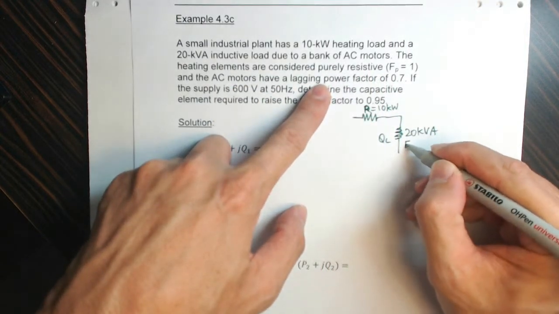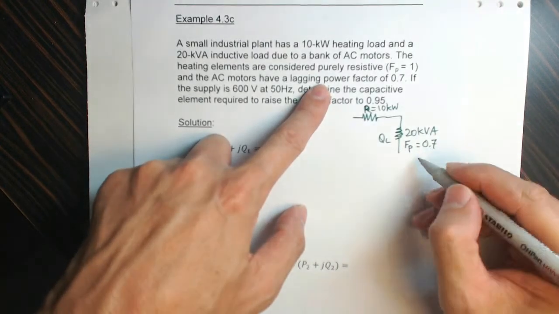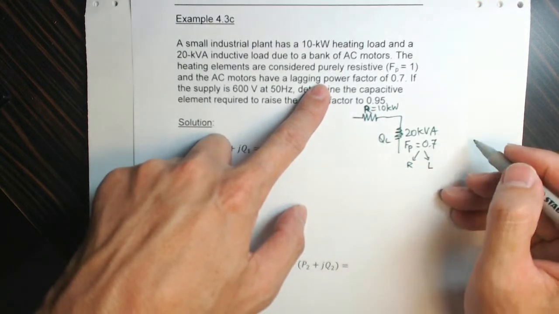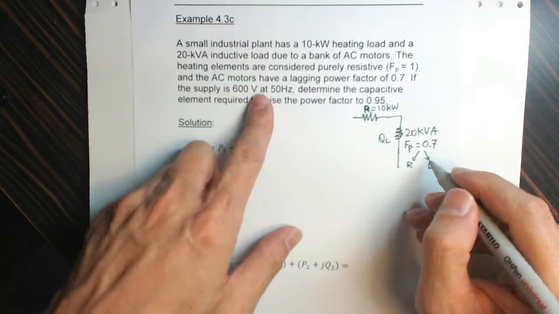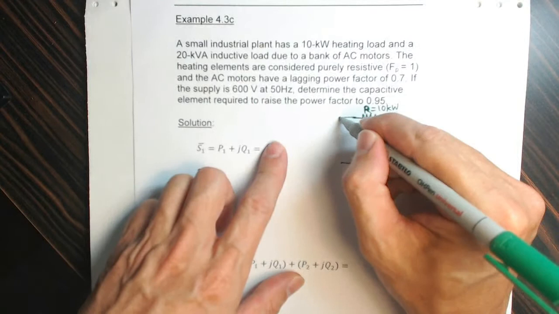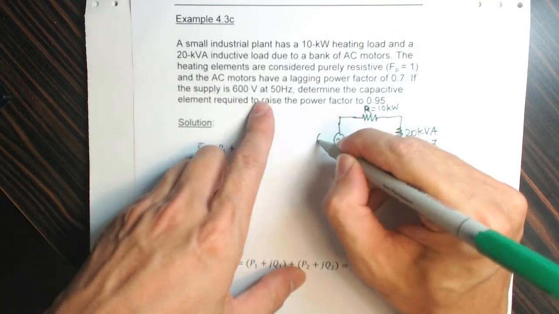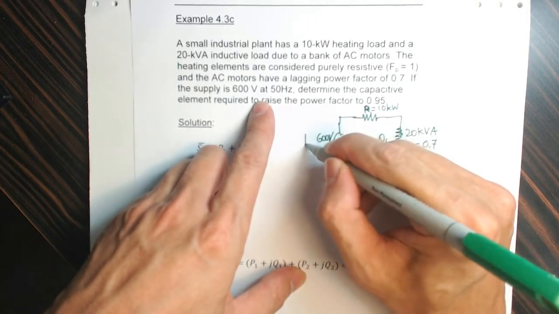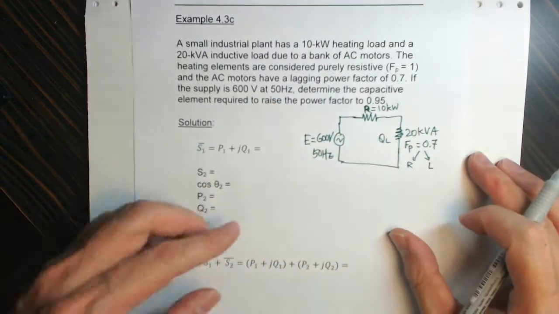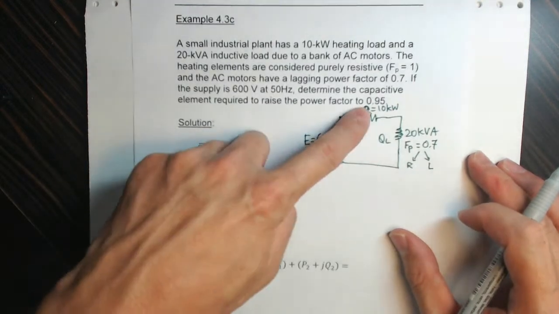If this one has a lagging power factor of 0.7, it means that it has both resistive and inductive elements, and is connected to an AC supply, right? AC supply at 600 volts, 50 hertz. So what we want to do is to determine the capacitive element required to raise the power factor to 0.95.